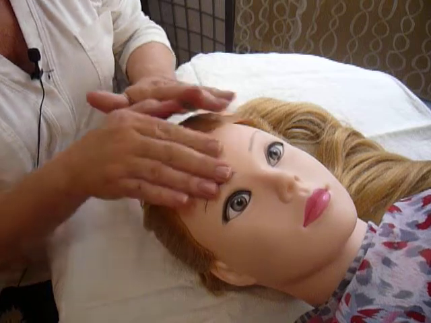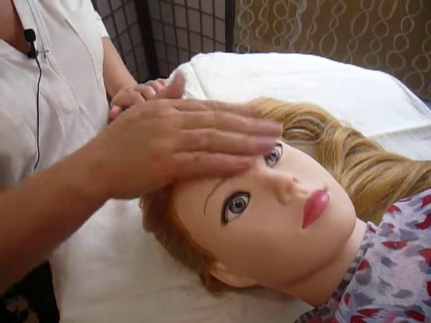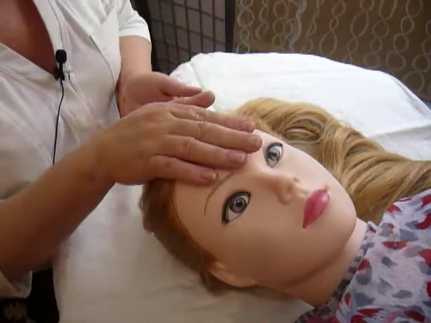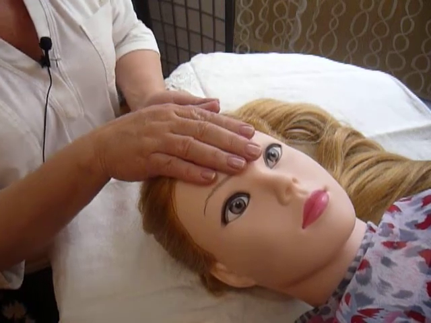So two hands, one hand like this, or in a transverse fashion, depending on what it is that we're going to be doing when we're working on the frontal bone. Very good.